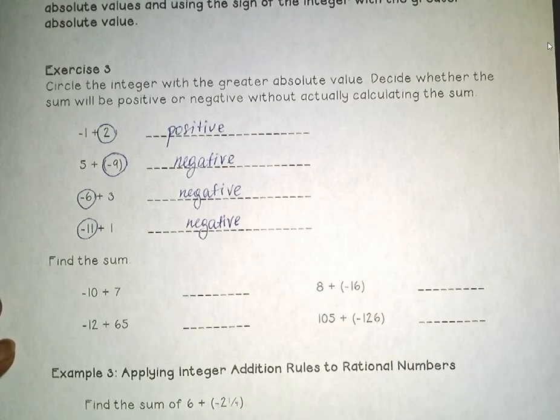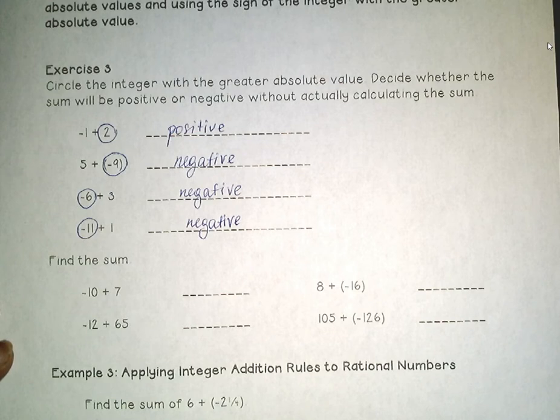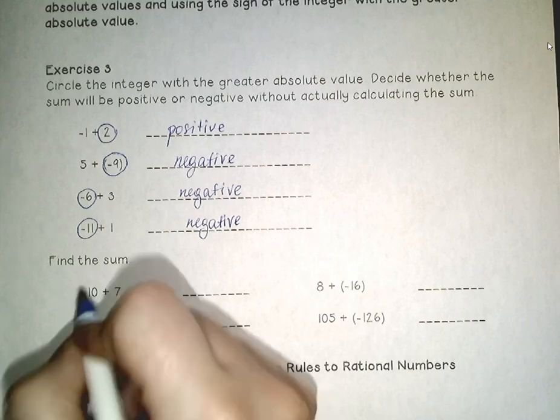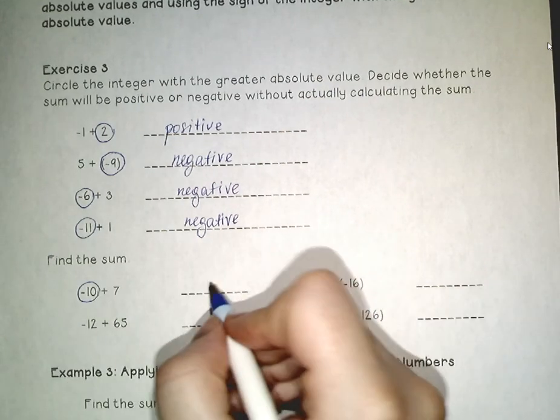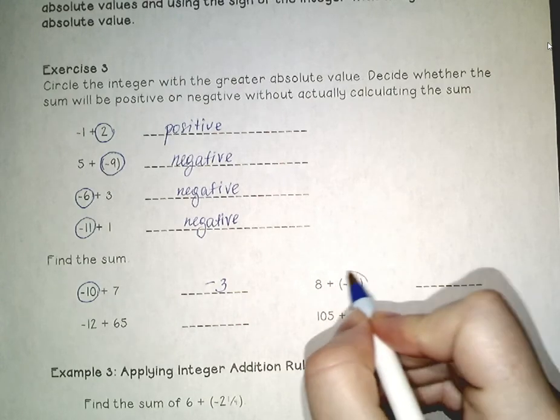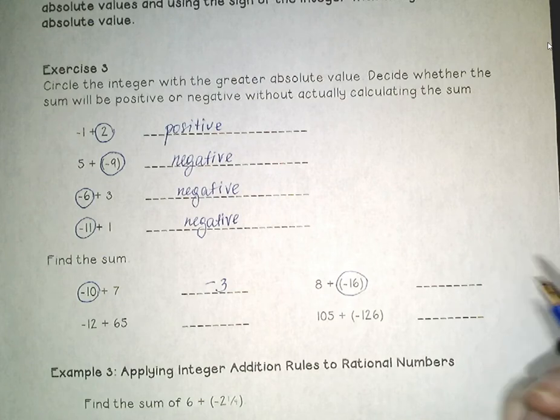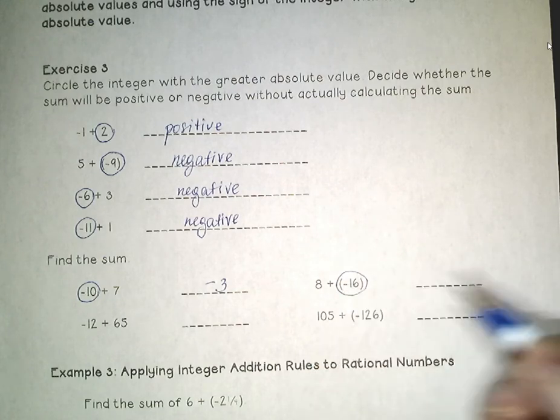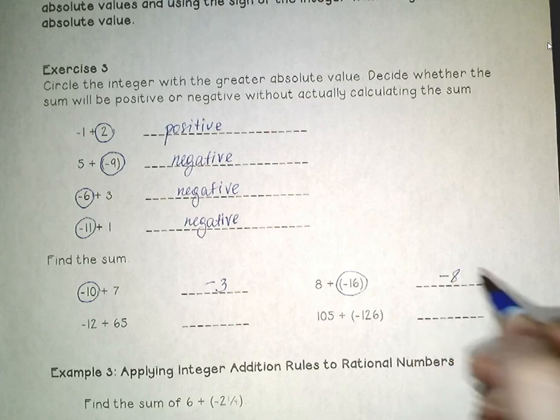Okay, so now we need to find the sum. -10 plus 7. It's an addition problem, however, because the signs are different, we are going to subtract them. What is the difference between the arrow representing -10 and the arrow representing 7? 3 units. The higher absolute value is -10, so the answer is going to be -3. Okay? 8 plus -16. -16 has a higher absolute value by how much? By 8. And since -16 is a negative number, it will be -8.